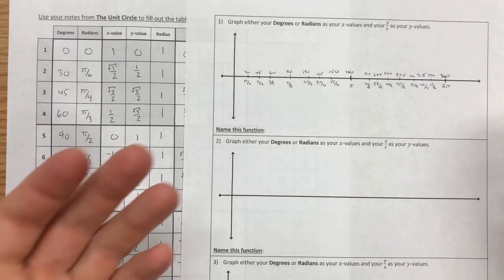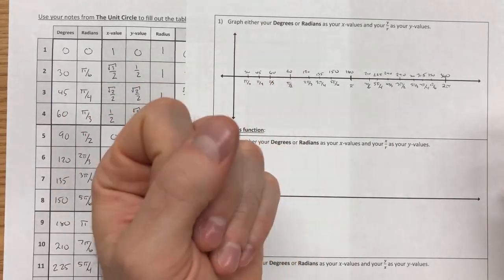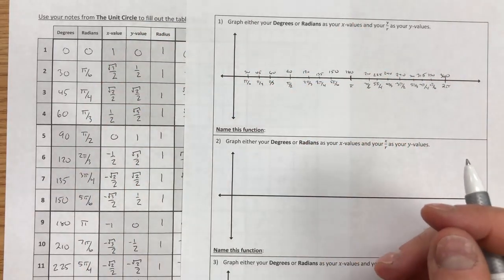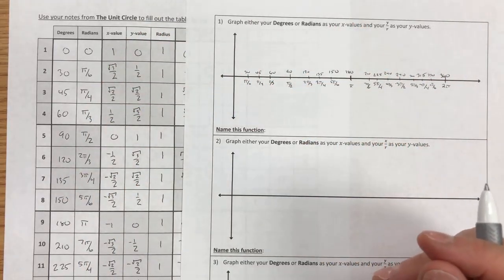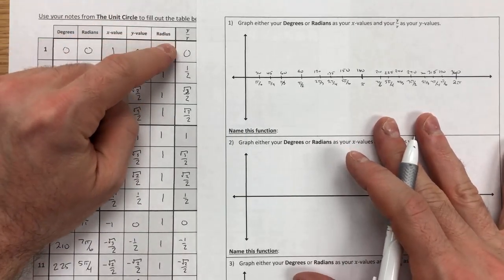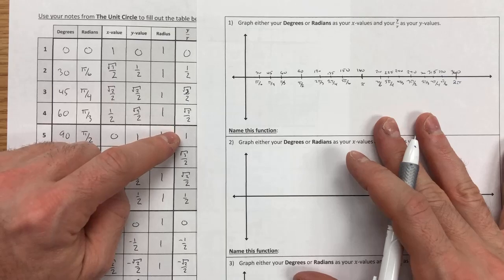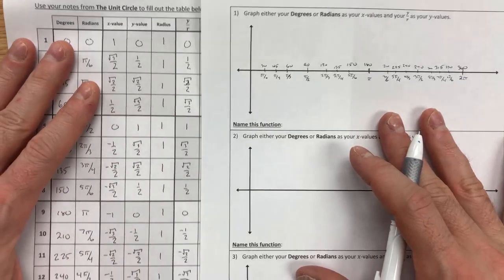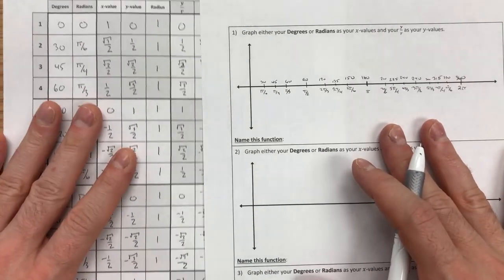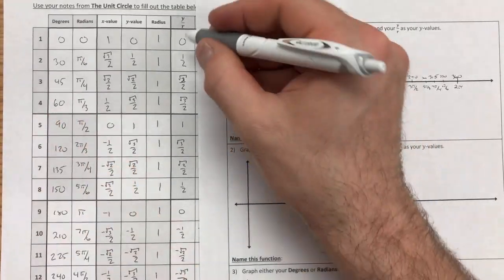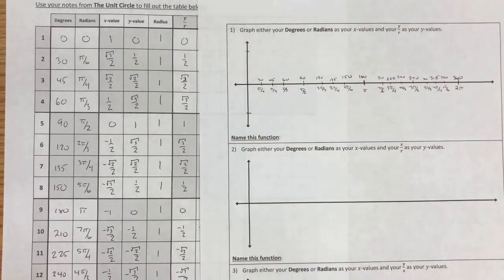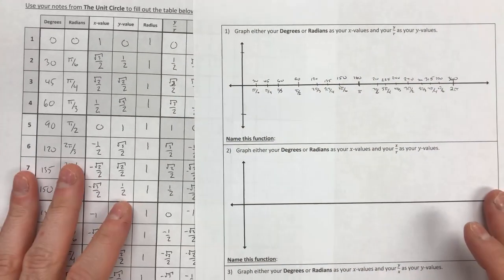So now what we want to do is graph either our degrees or our radians. So here's all our x values, and we're going to graph y over r as our y values. If we take a look at our y over r, what we notice is that this never goes above the value of 1, and it never goes below the value of -1. So it's oscillating between a 1 and a -1, no matter what that is going to be the equivalent of. And so let's go ahead and plot a few of the points that we see.